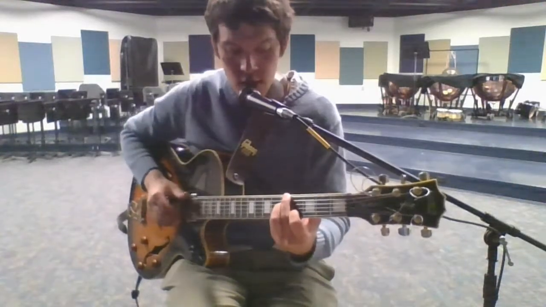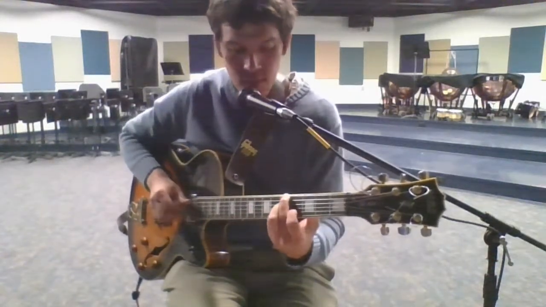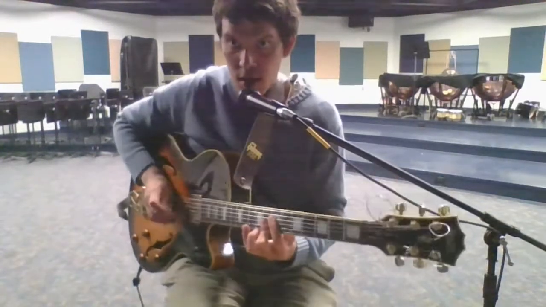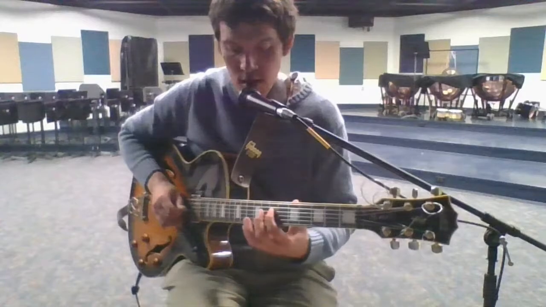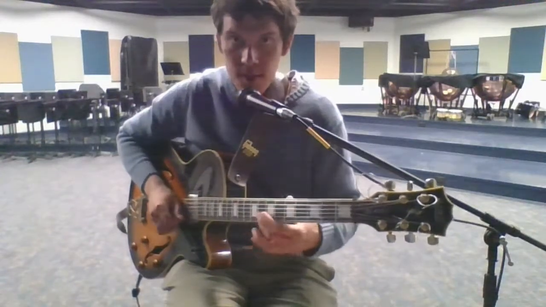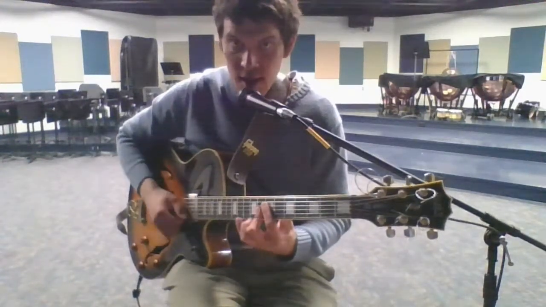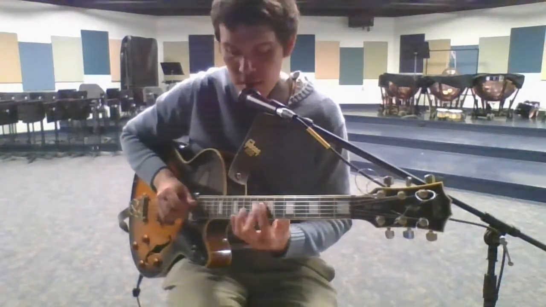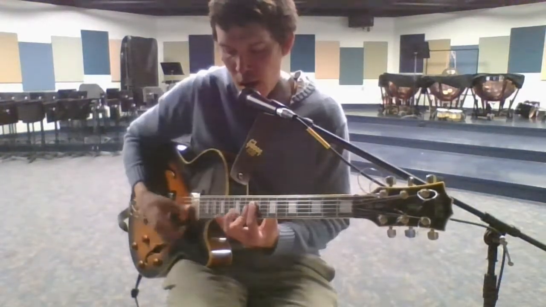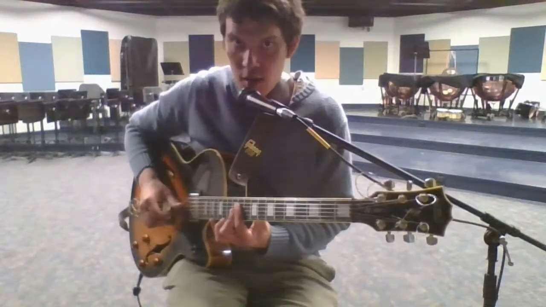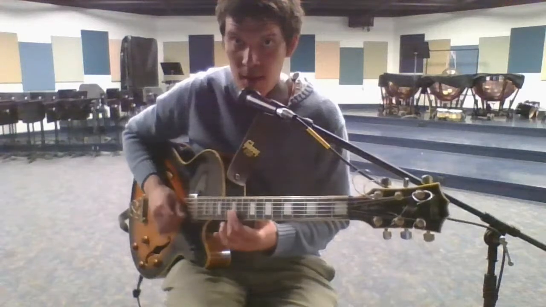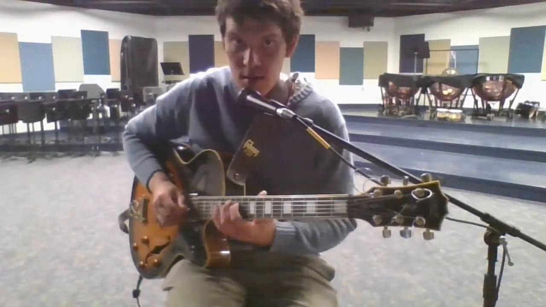The second one works because it's A half diminished, and you're adding some creamy extensions here, just a sharp 5 and the flat 9. And then if you move that same shape by a major third, for an E minor chord, you're adding the 6th. That's the sound.